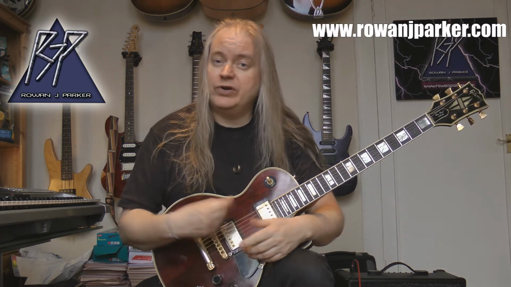Okay, I'm just going to go ahead and demonstrate this lick in context for you, just so you can hear how it sounds. It's a great sounding lick when you get it going, and a great chop builder, technique and picking development exercise.